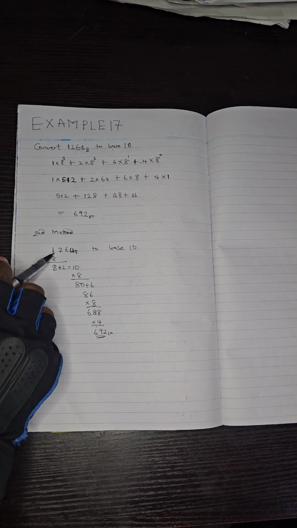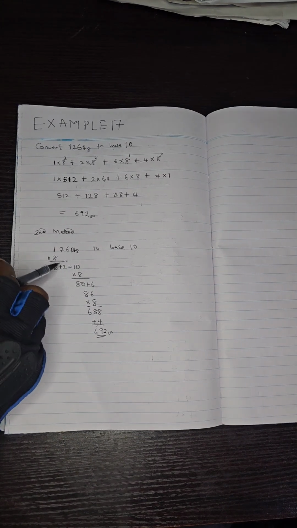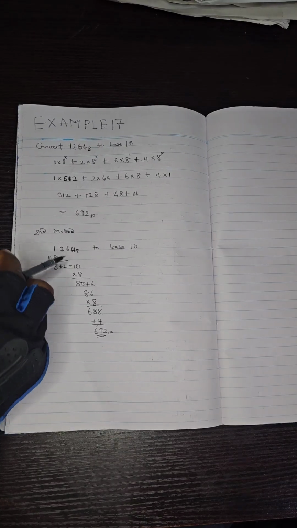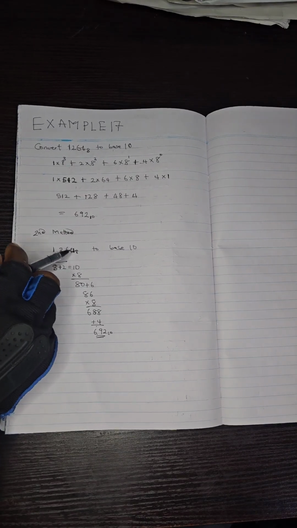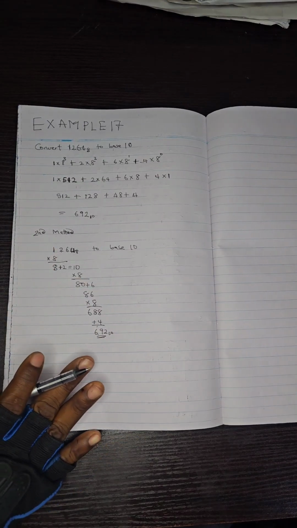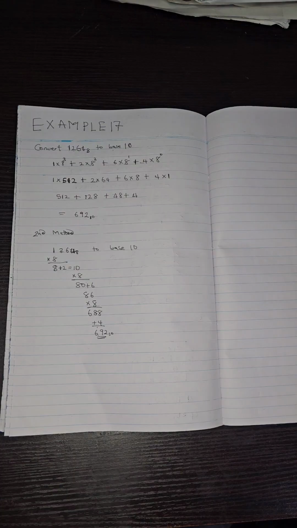This method is much easier if you are with your calculator. You just carry your calculator and say 1 times 8, whatever you get, which is 10, plus 2 times 8, plus 6 times 8, plus 4. Whenever you reach the last digit, don't multiply again, stop there. So these are the two methods you can use to convert any base to base 10. Are we together?